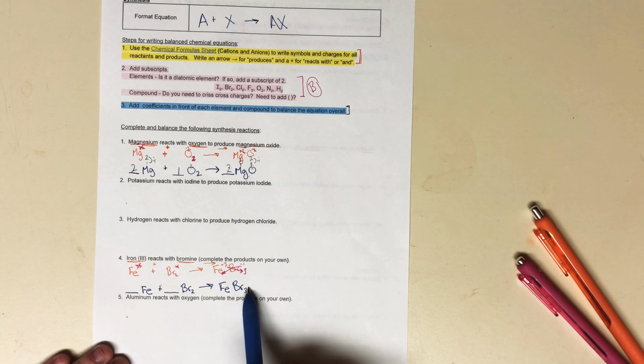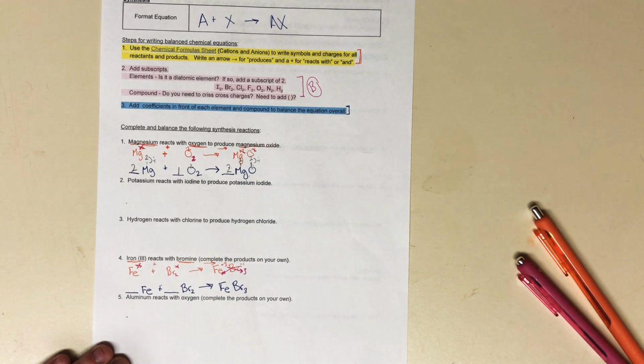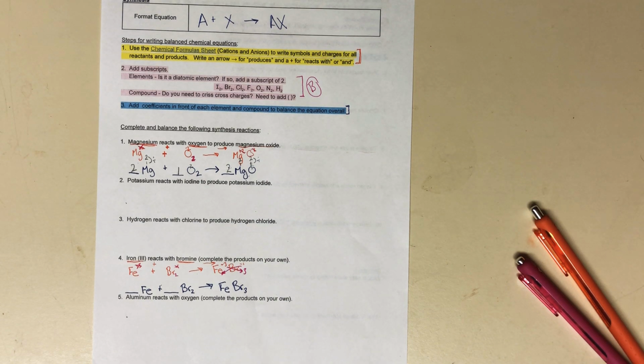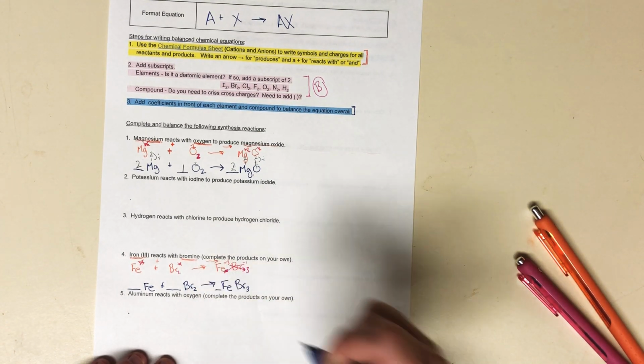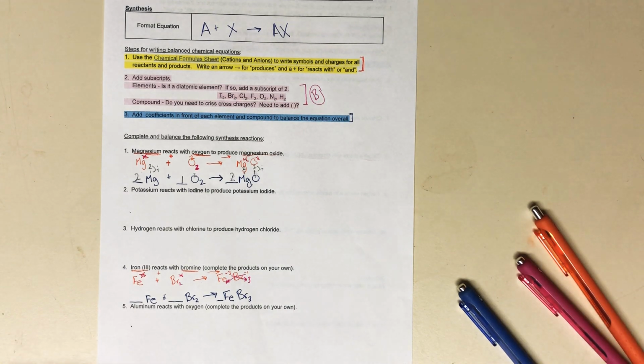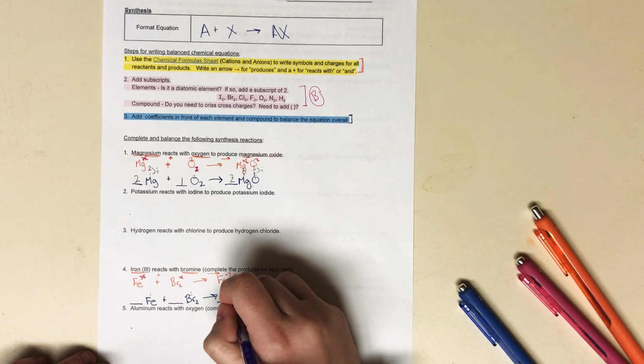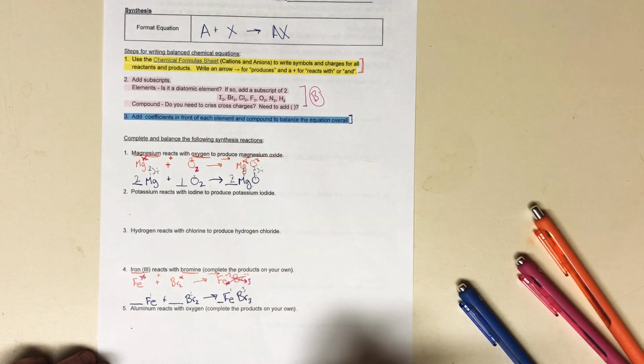This one has a 3 because it needs to balance out with this iron. This is a +3, this is a -1, so we need 3 of them in order to balance that out. That's from when we wrote out ionic compounds. We wrote out ionic formulas. All right, oh, I didn't leave a space for my coefficient, I'm sorry. So now let's balance this. I've got 1 iron, 2 bromines, 1 iron, 3 bromines.